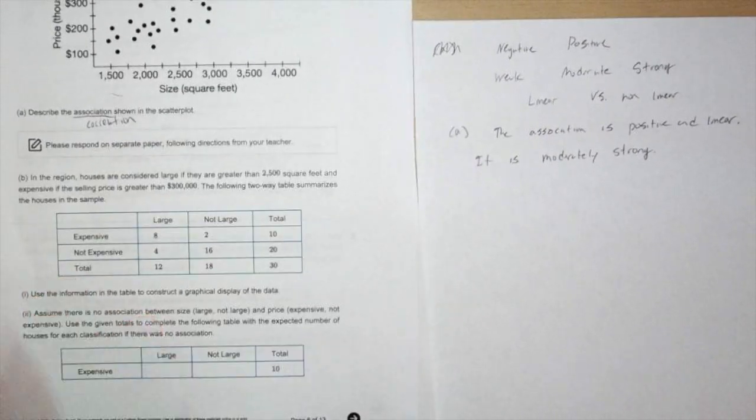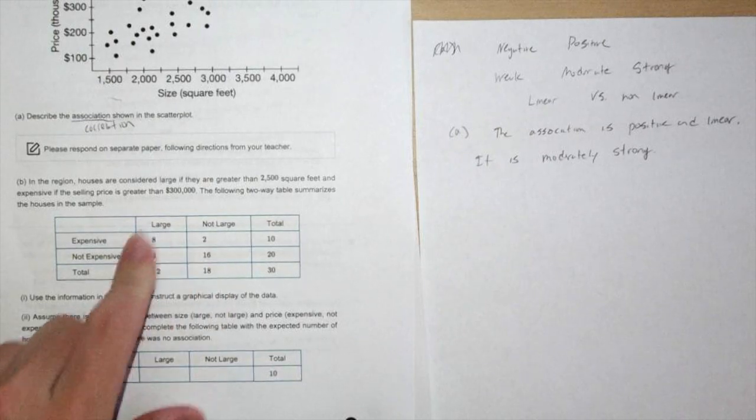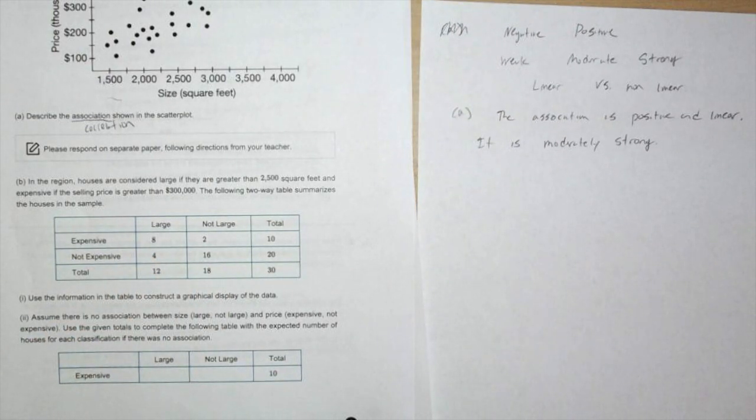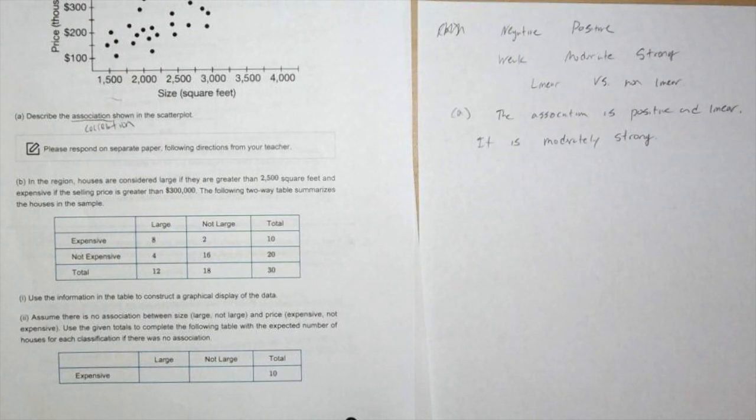So the reason I'm starting with this is it also shows us a two-way table. And it says in the region, houses are considered large if they are greater than 2,500 square feet and expensive if selling greater than 300,000. Okay, the following two-way table summarizes the houses in the sample.